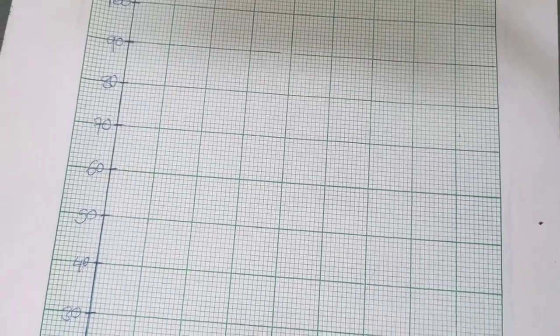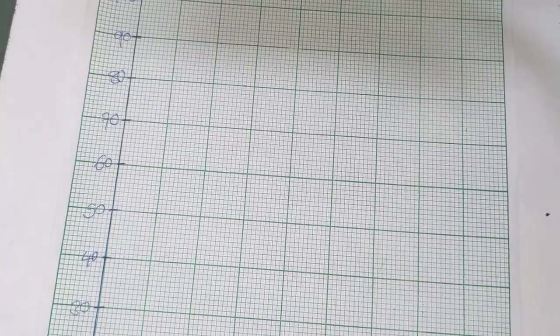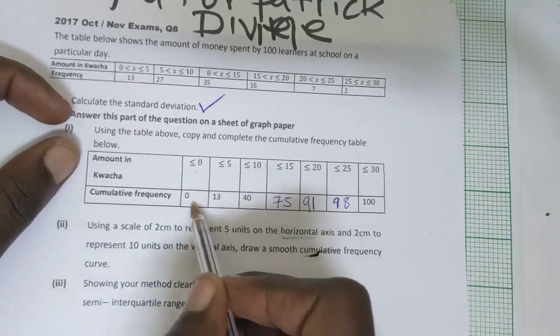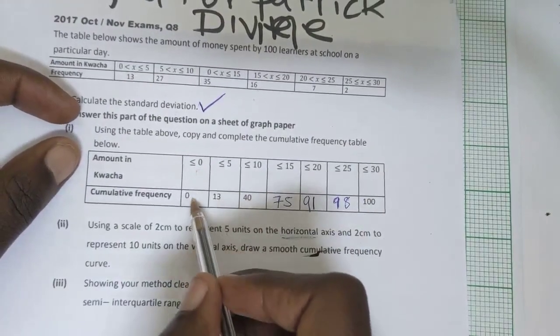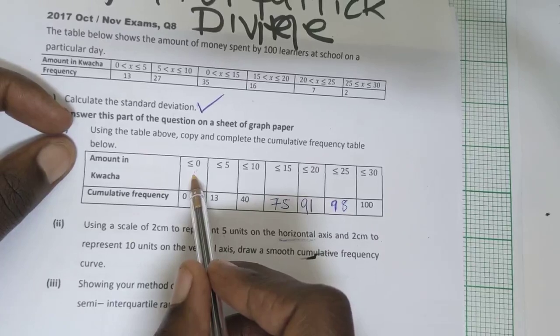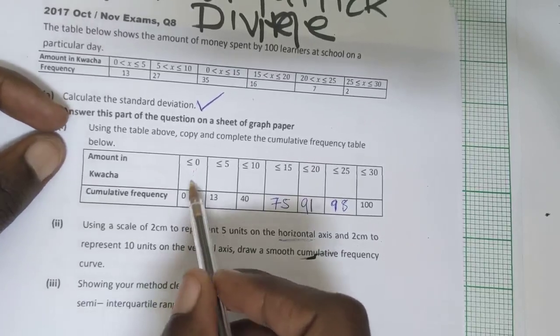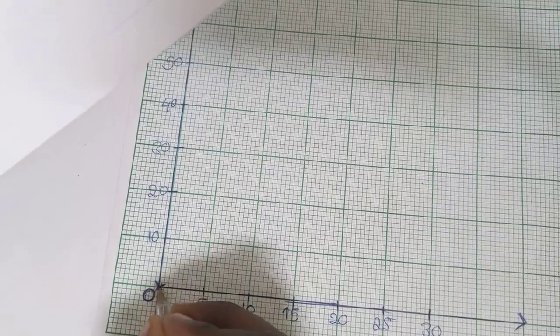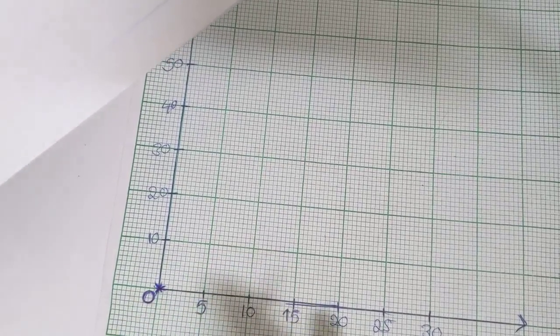Okay, so we need now to plot these. If you see that here they're saying that it is 0, 0, we should plot this point 0, 0. So for the x-axis it is 0, and for the y-axis it is 0. Where the x-axis and the y-axis are 0, it is just here. This is where the x and y are 0. It's here, like that.